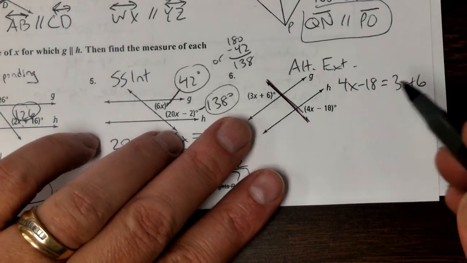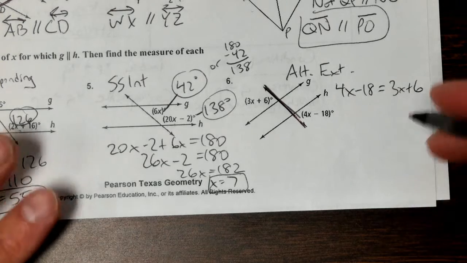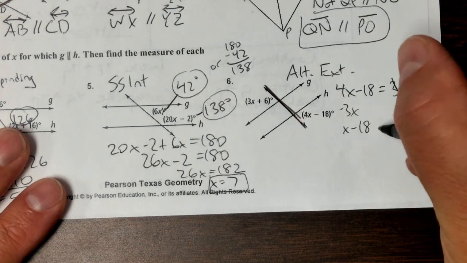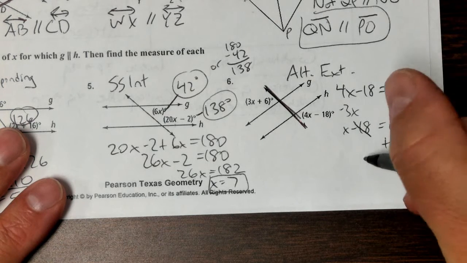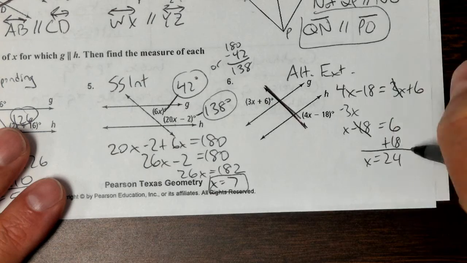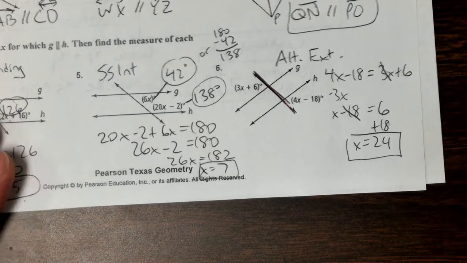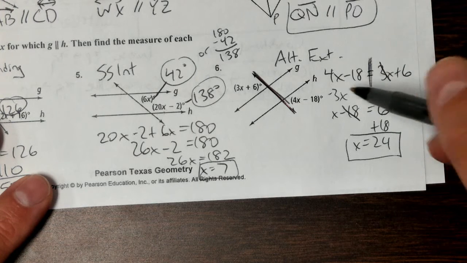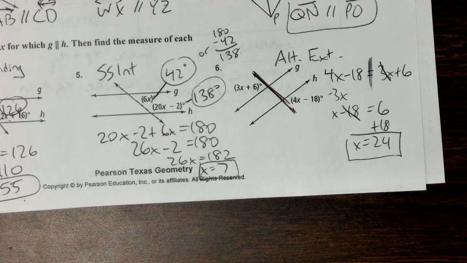You could have done it the other way, but I like having the bigger x on the left because I'm going to subtract 3x, have x minus 18 equal 6, and then add 18, so I get x is 24. So remember, if you want to think about this being a brick wall, you don't do 4x plus 3x gets 7x. Make sure you solve your equations properly.